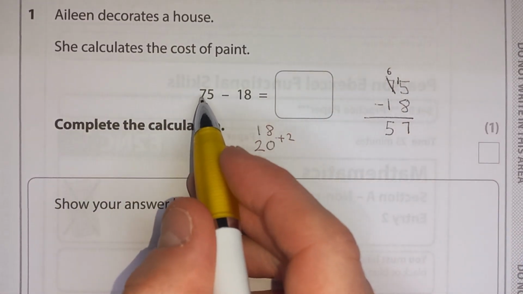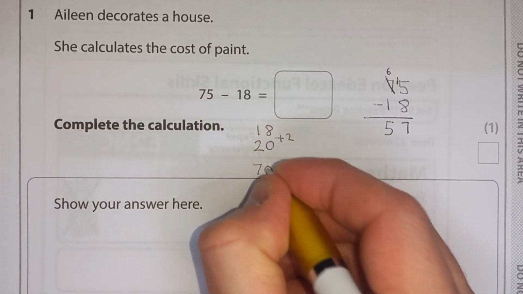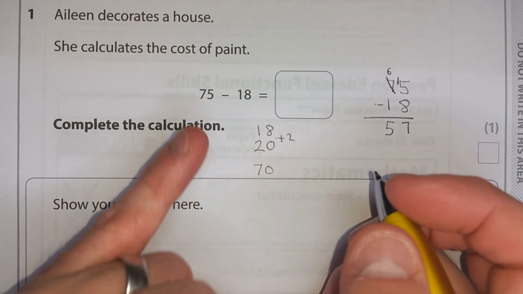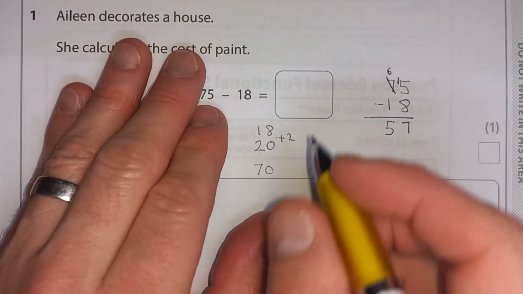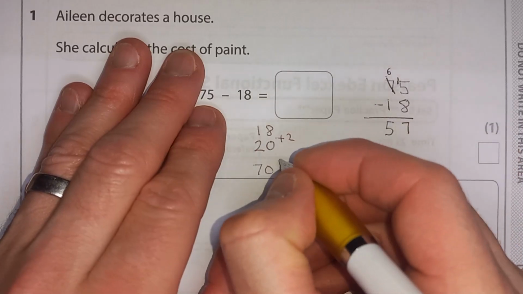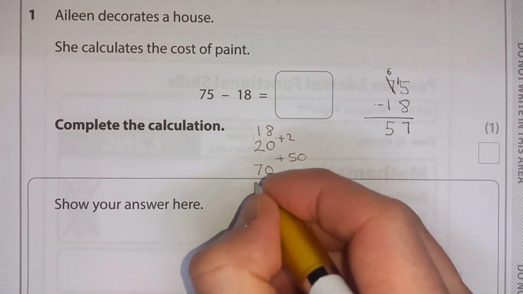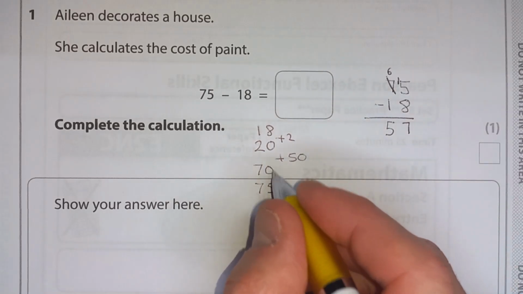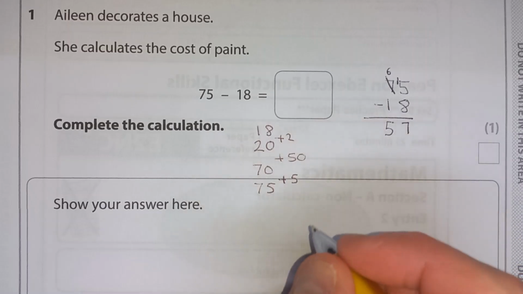And then let's just look at the 10s. We want to get up to the 70s. So to get from 20 up to 70, well, if we count in 10s, it would be 30, 40, 50, 60, 70. So that would be 5 10s. So we're adding 50 on. And then to get from 70 to 75, we're just increasing the 1. So we're just adding on 5.